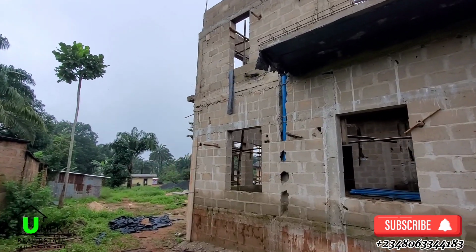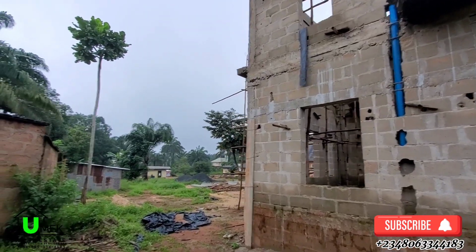Then of course for the 6 inches and 9 inches, we used 20 pieces of board to saw that.